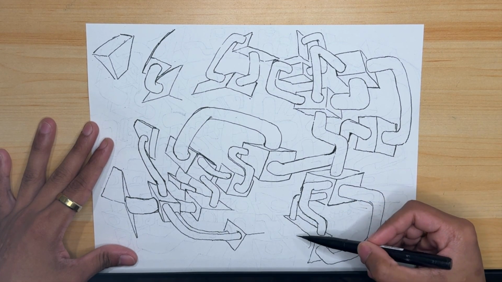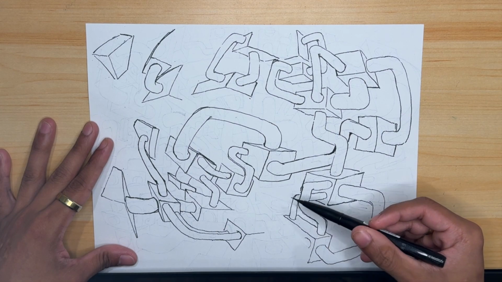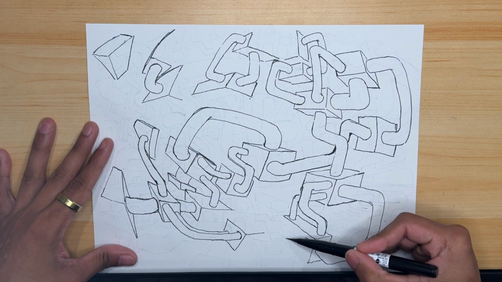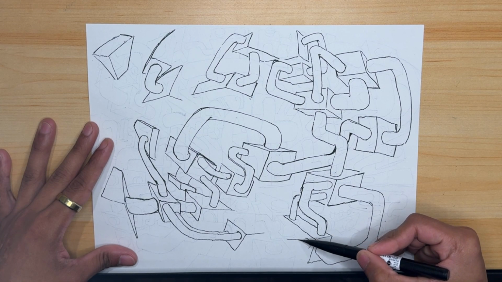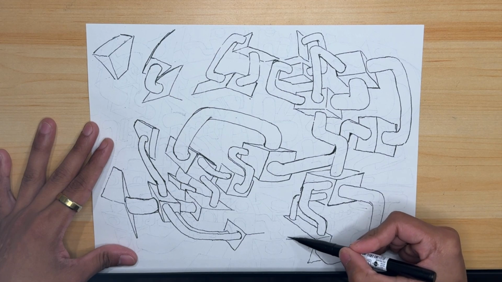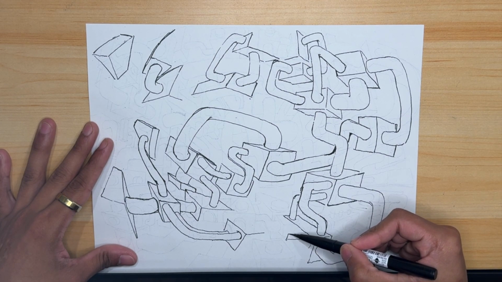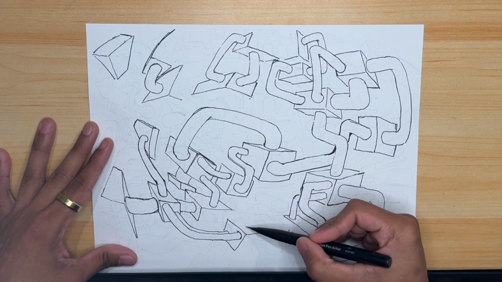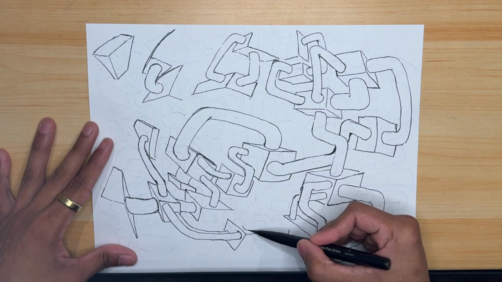So here, what do I want to do? I want to bring this, because it should have a bit more curve, right? So I want to do something maybe like, and then bring it something like that, and we can connect it here.